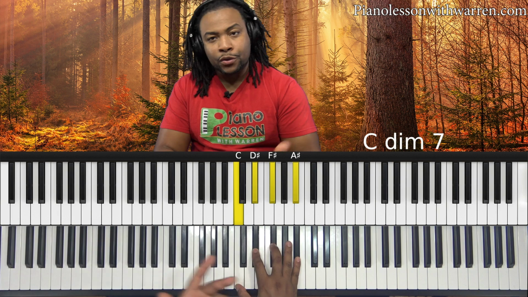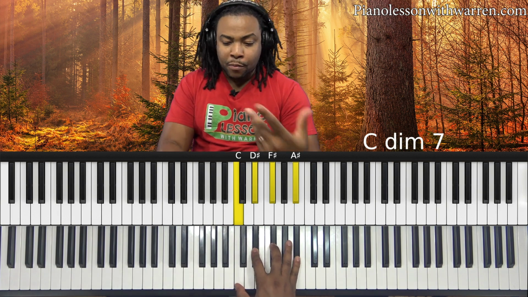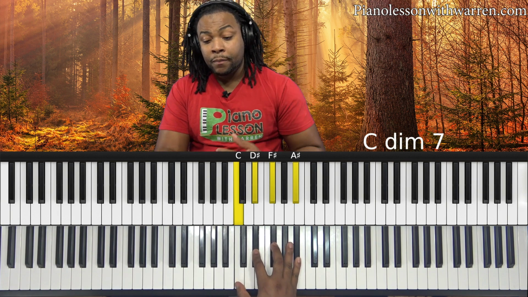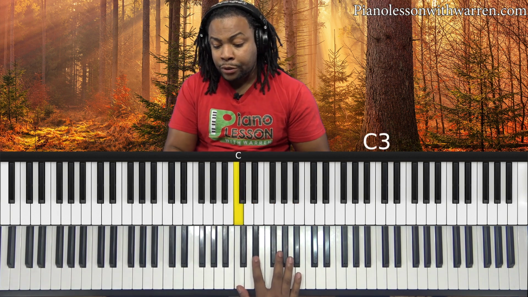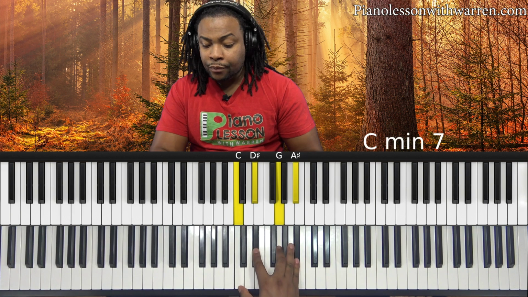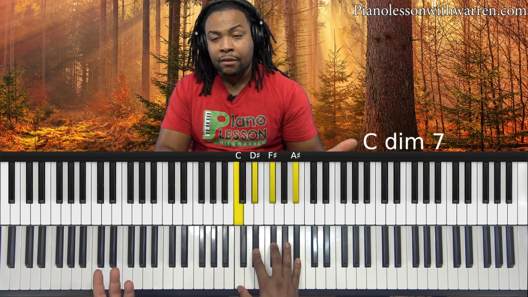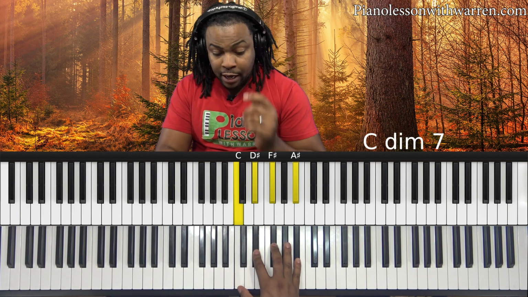Now, the half diminished chord is oftentimes referred to as the minor 7 flat 5 in jazz and gospel. The classical guys usually say the half diminished, but the more jazz and gospel guys, we just refer to it as a minor 7 flat 5 chord. And that's because if you take a minor chord, add the 7, then you flat the 5th of the chord, you get a minor 7 flat 5. Same thing as the half diminished.